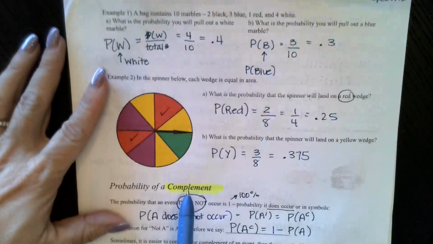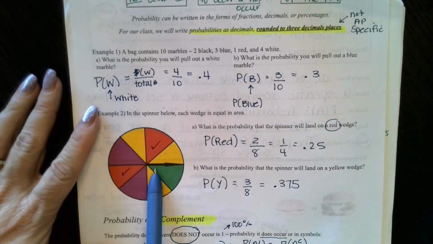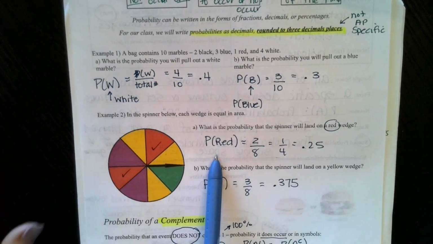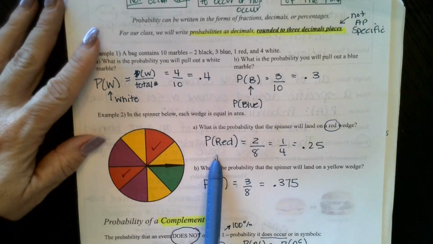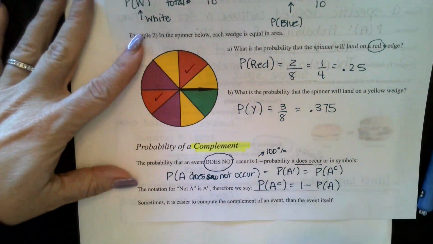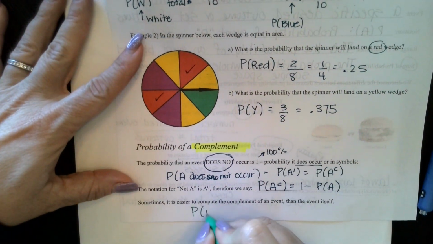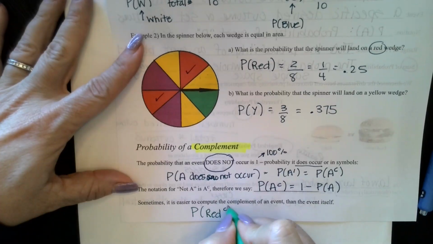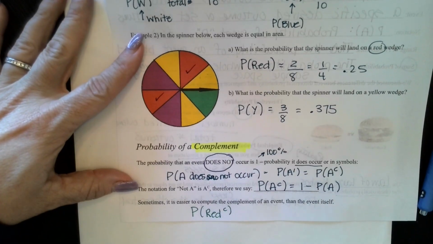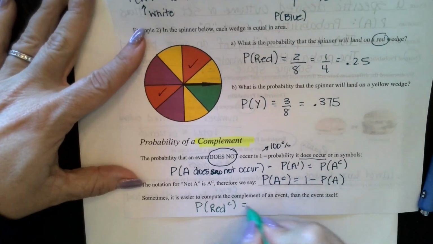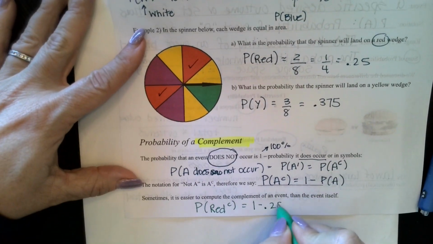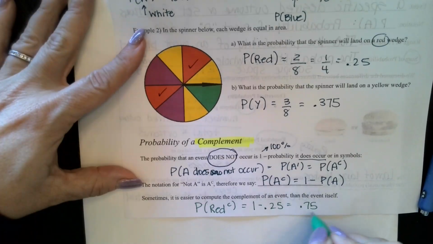So, for example, up here, it's easy to look at this and say, what is the probability that red doesn't occur? In fact, let me just do that right here. If we use the same spinner and I say the probability that red does not occur, so the complement of red, well, I already have this. So this is going to be 1 minus 0.25, so this would be 0.75.